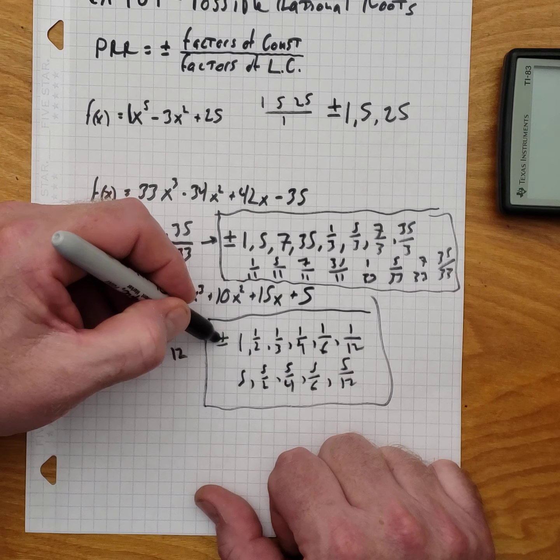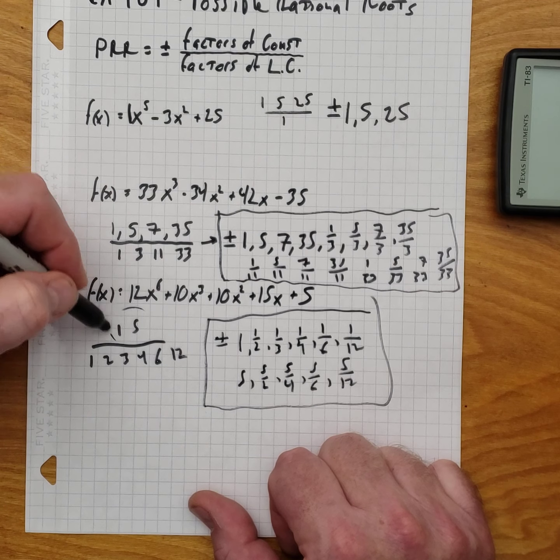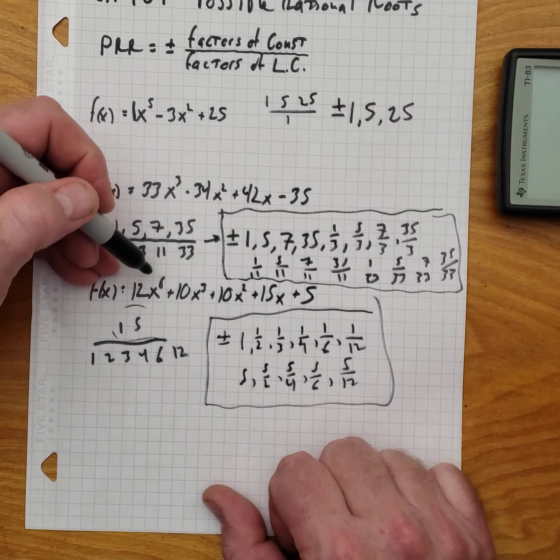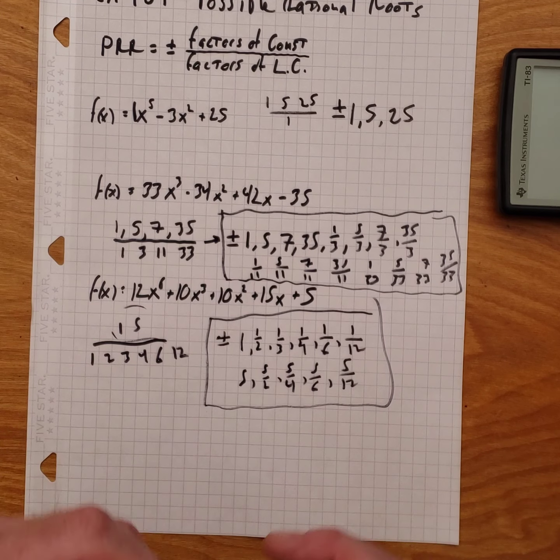Okay? Plus or minus all the factors of the constant over all the factors of the leading coefficient, and then write down all the possible combinations there. Okay? That's it.